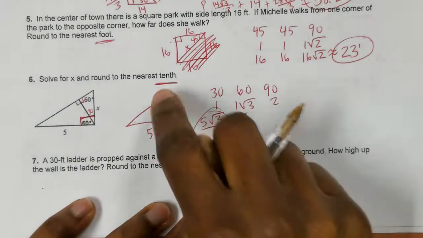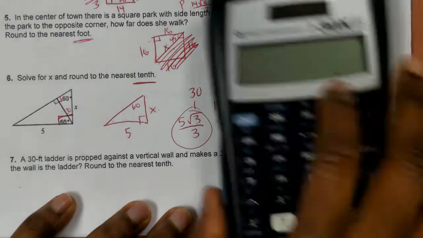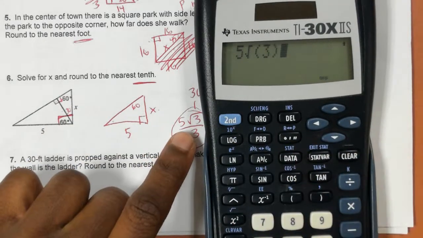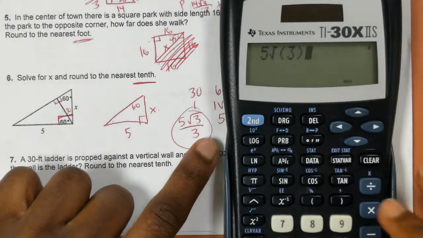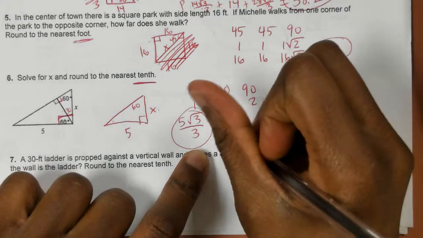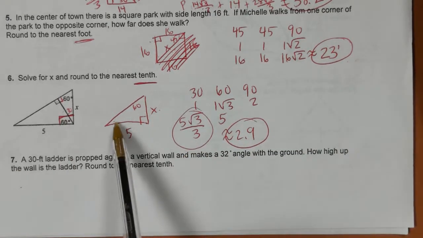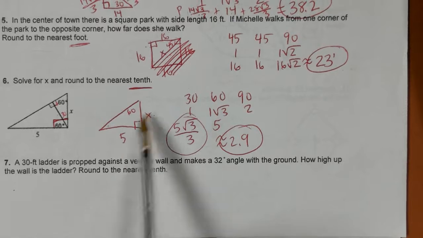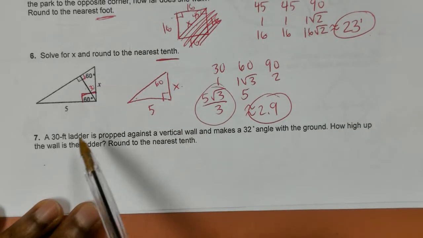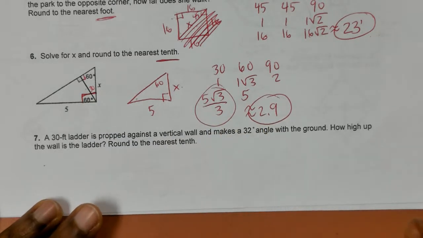That is my answer, but I need it to the nearest tenth, so I have to plug it into my calculator. If you're doing it on this one, you just got to make sure you're closing parentheses. So close parentheses after you do the square root, divided by 3, so it's 2.9 to the nearest tenth, which is reasonable. It should be smaller than this side because it's across from a 30-degree angle. Okay, you can do this other ways. You can do the trig here, but special right triangles does save you a lot of time if you understand how to do it.